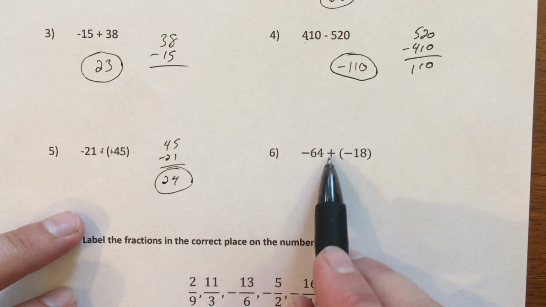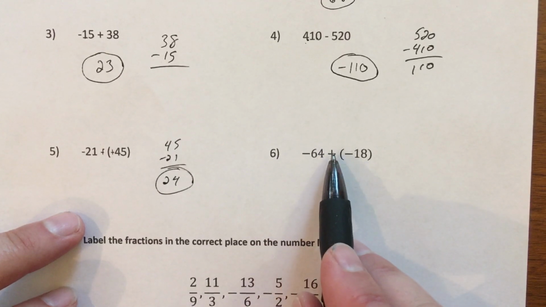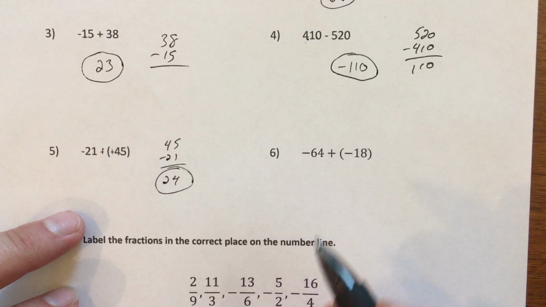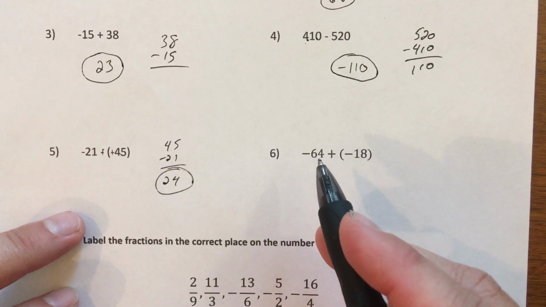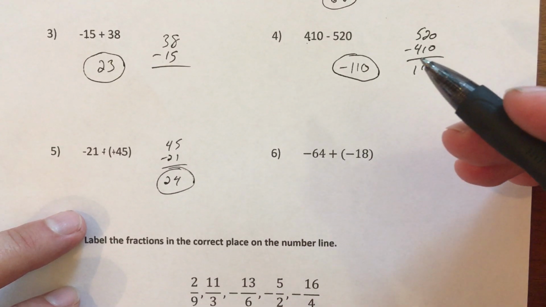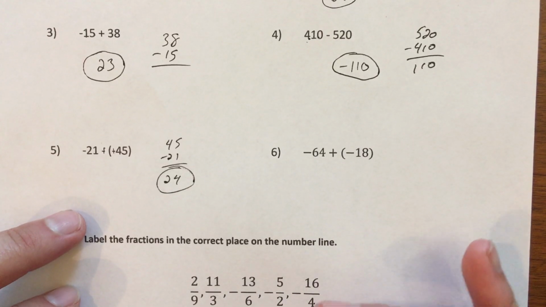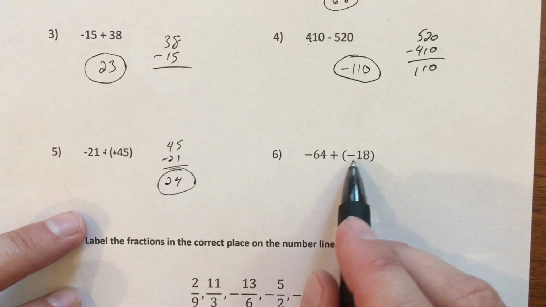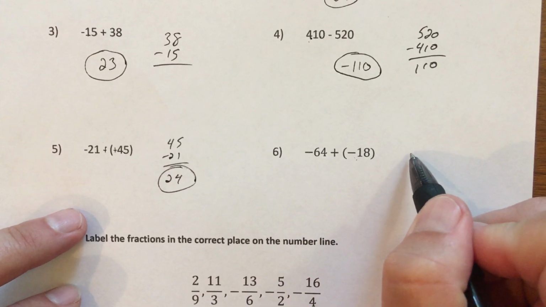Same thing here, this negative 64, we're adding negative 18, so we're adding something negative. So that's going to bring us down. We're at negative 64. We're not going to go up to a higher positive number. We're going to go down to something more negative. If this was negative 20, then this would give us negative 84.